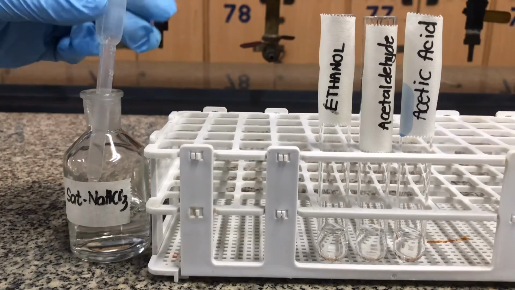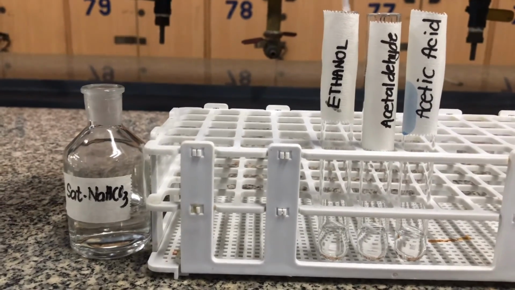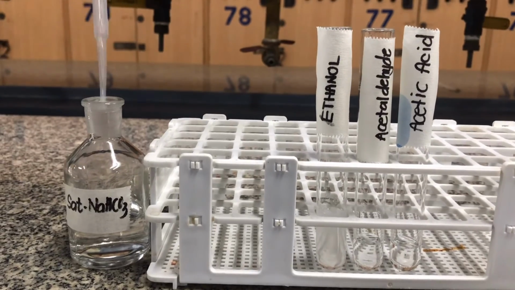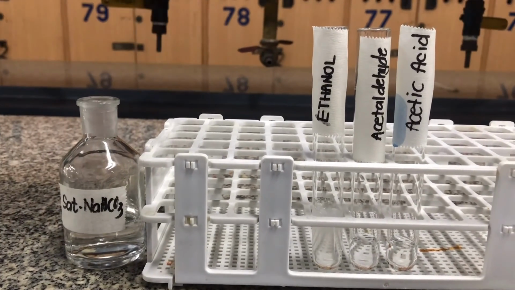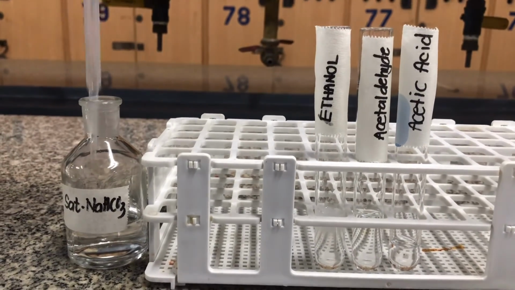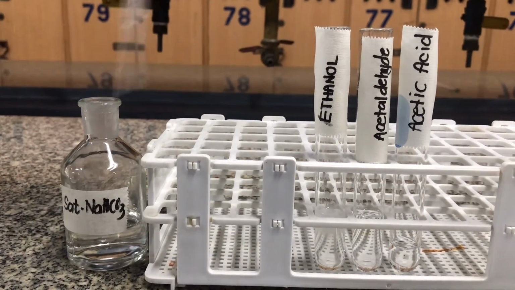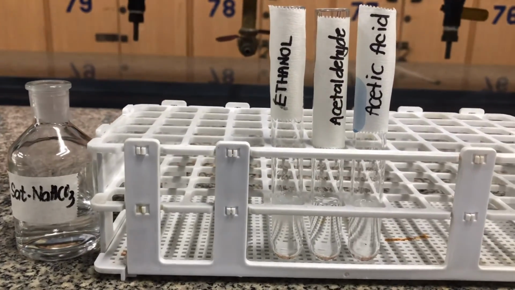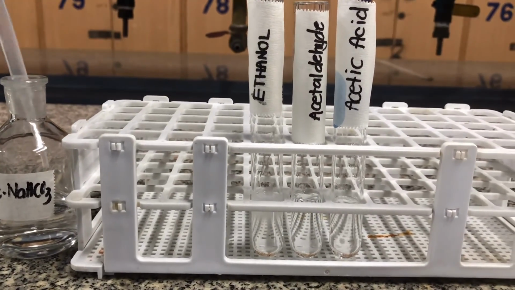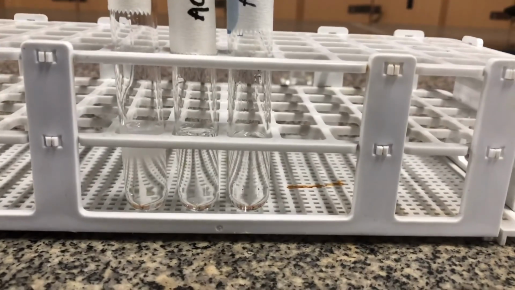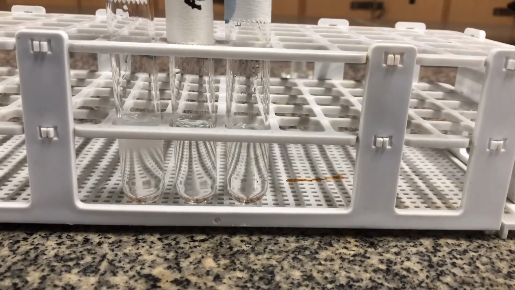This test is conducted by adding 1 ml of saturated sodium bicarbonate solution into each test tube containing 1 ml of ethanol, acetaldehyde, and acetic acid respectively. The formation of effervescence or bubbling indicates a positive result, which shows that carbon dioxide was produced. This result is shown in the reaction between the bicarbonate ions and acetic acid.